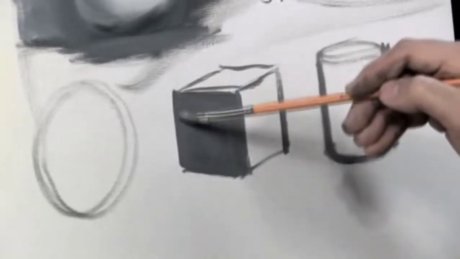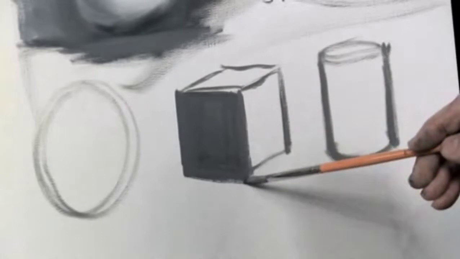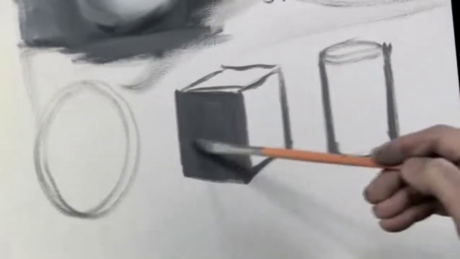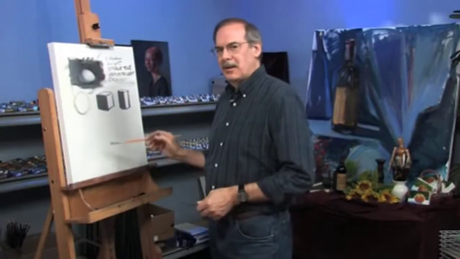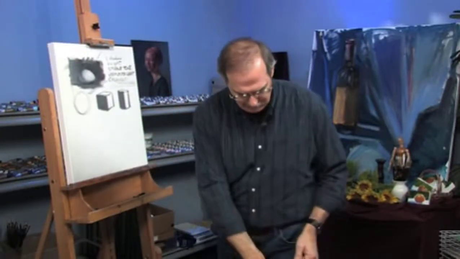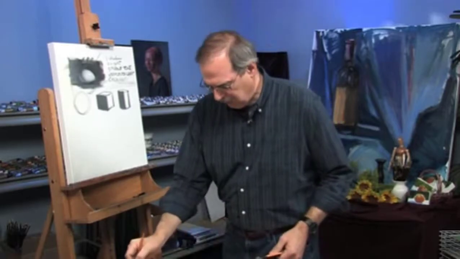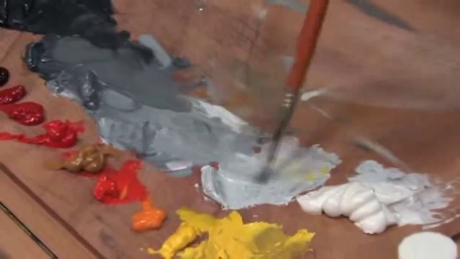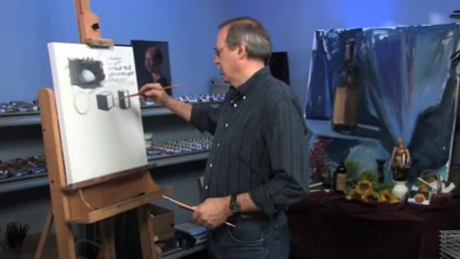To paint these in black and white it's a good idea because it keeps it simple. We don't worry about the color. So we'll do the same idea here with this cylinder. Just divide this in half. That's a similarity. We'll talk about the difference as we go along. So here's our light brush. We'll block in the light.